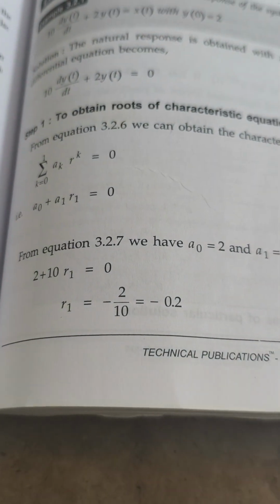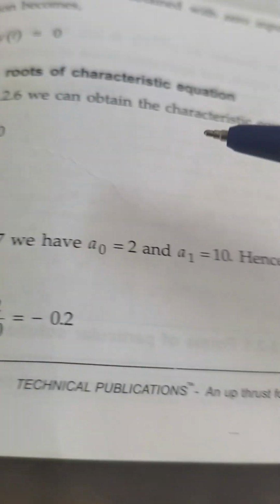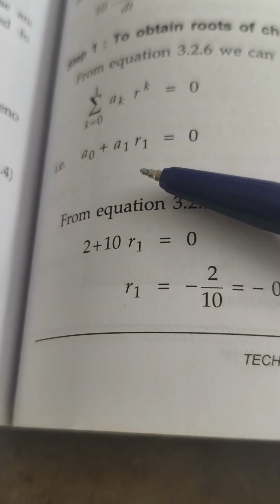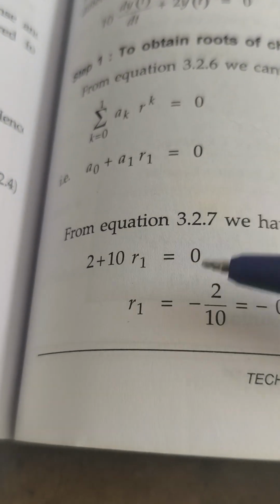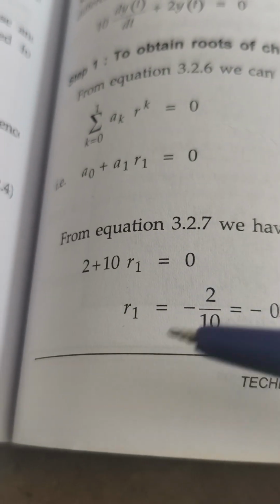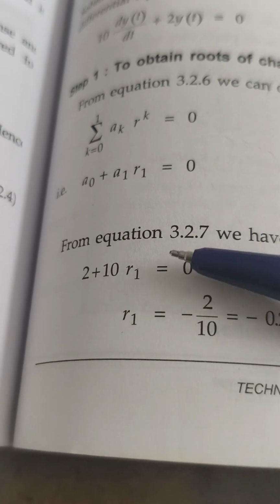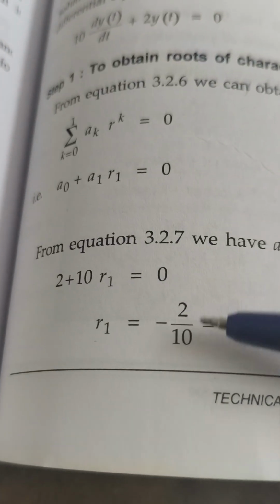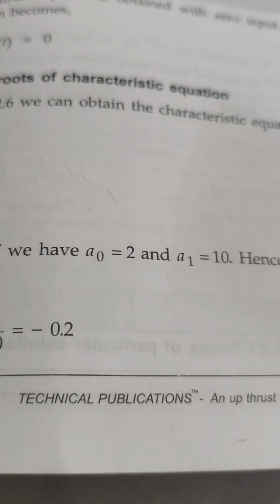Substituting those values in this equation, we get 2 plus 10 r1 equal to 0. Therefore, r1 is equal to minus 2 divided by 10, so we get the value of r1 as minus 0.2.